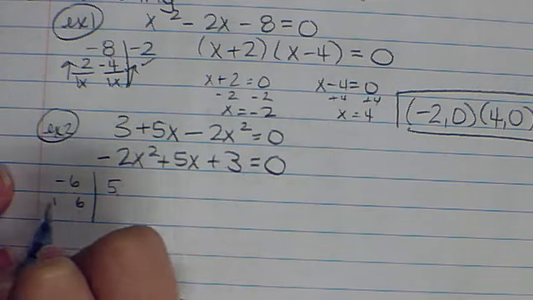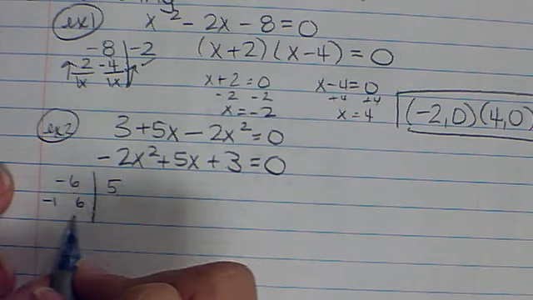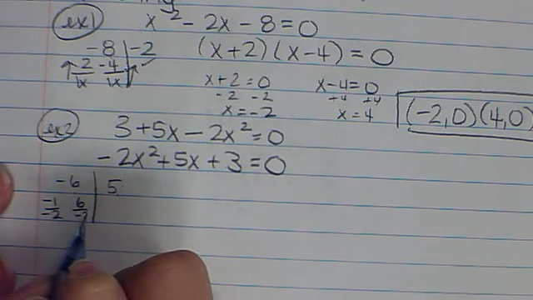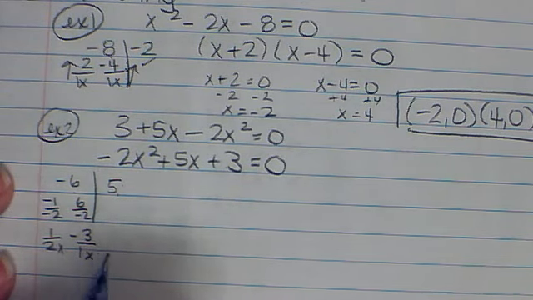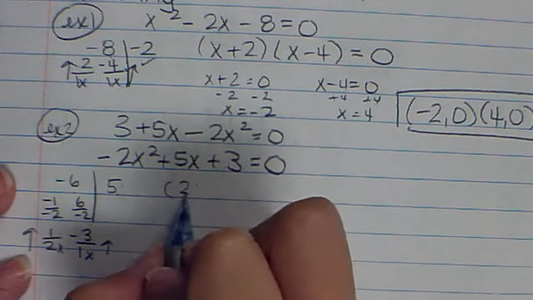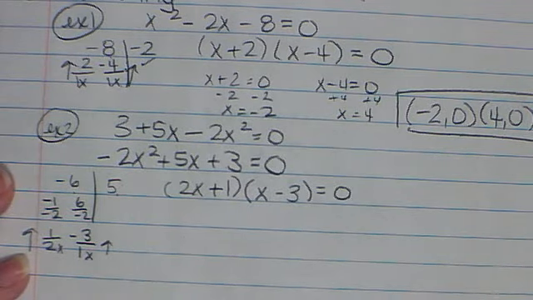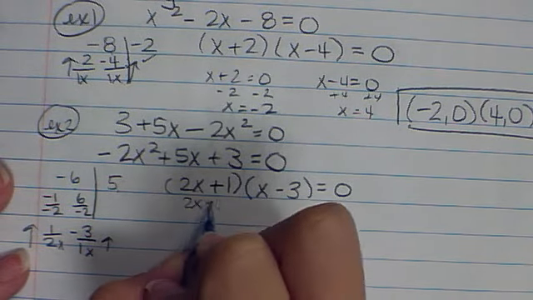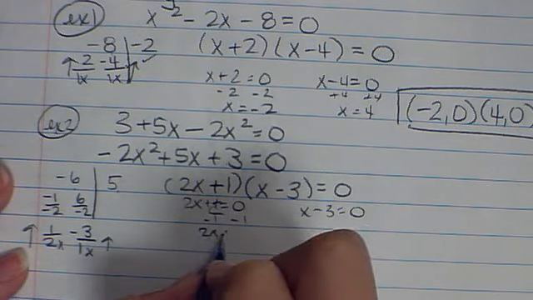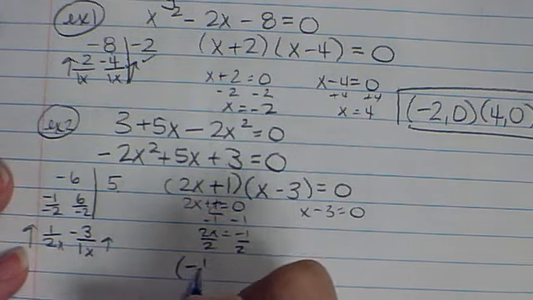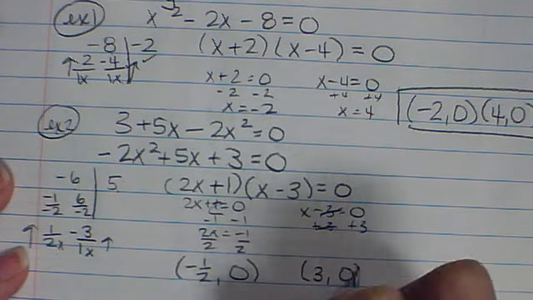1 times 6, if I make one of those negative, it will give me 5, and that would be the 1, because 6 minus 1 is 5. So those are my factors. Divide by a, which is negative 2. Reduce, this one would be 1/2. This one would be negative 3 over 1. And make your factors. So the first one is 2x plus 1. And the second one is x minus 3 equals 0. Okay, to solve those, we're going to do 2x plus 1 equals 0, x minus 3 equals 0. And if I solve those, my answers are x equals negative 1/2, 0, and x equals 3, 0.